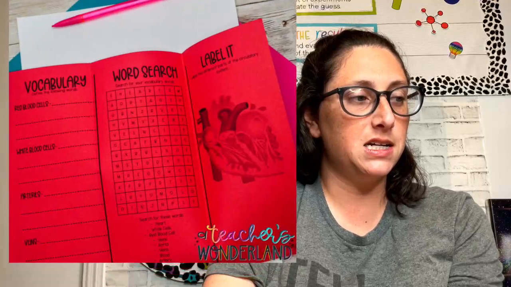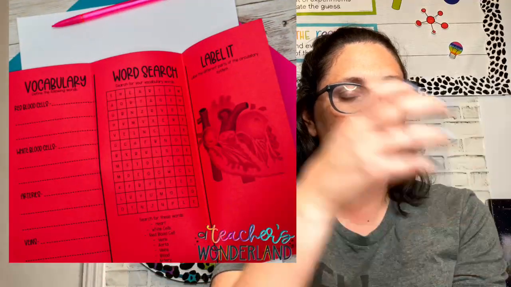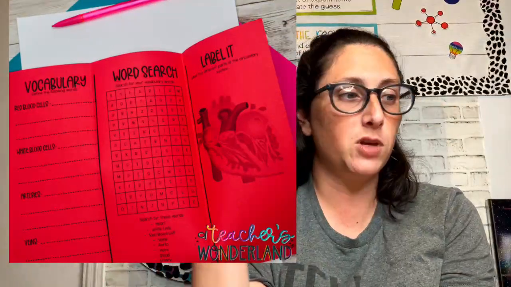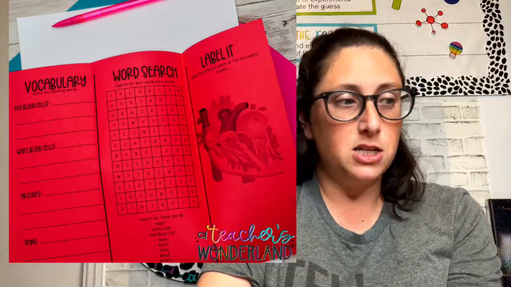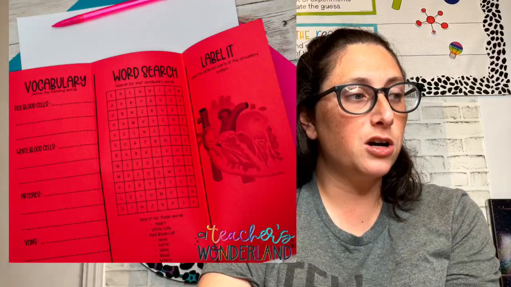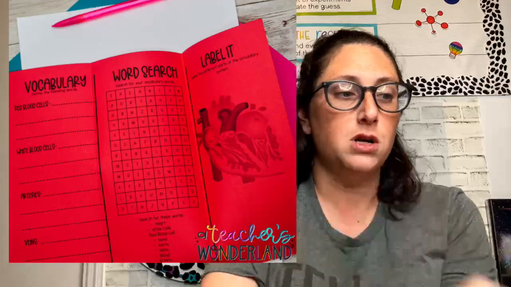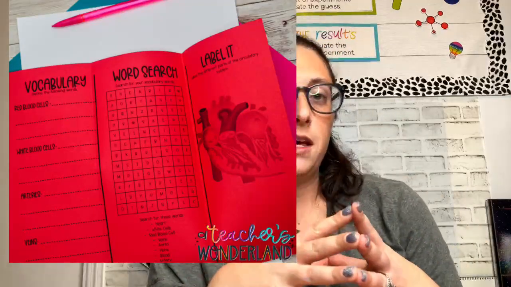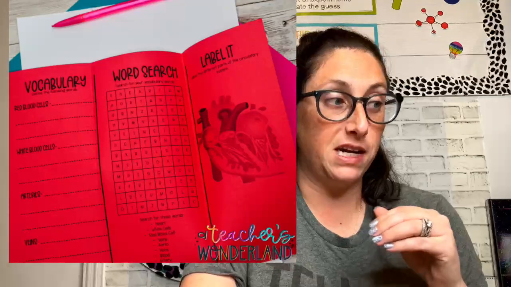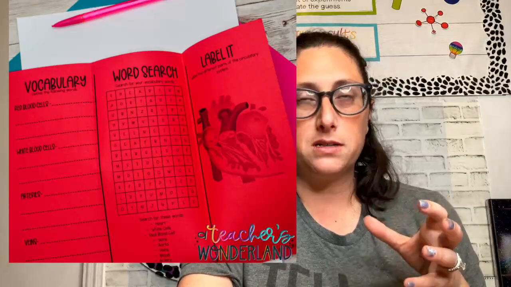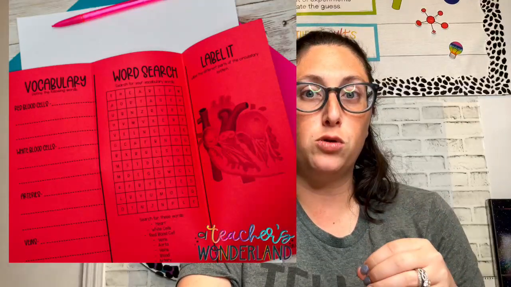And then the last activity that I do is one of my favorites, and it is a brochure. There are six panels, they have a word search, they can label the heart, and on the back side there are other activities they can do. This all together can be one massive reading unit, or one massive classroom activity.